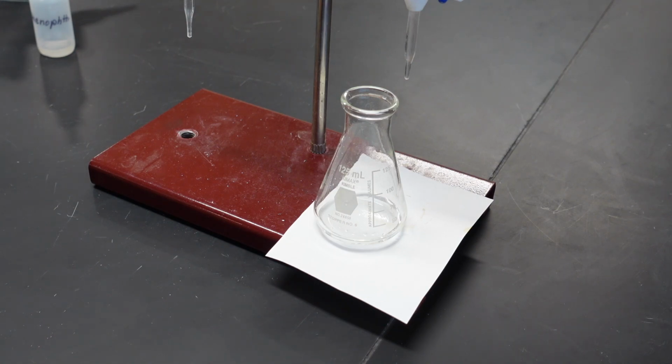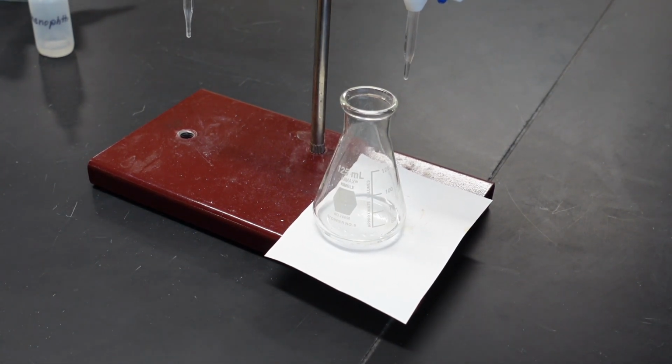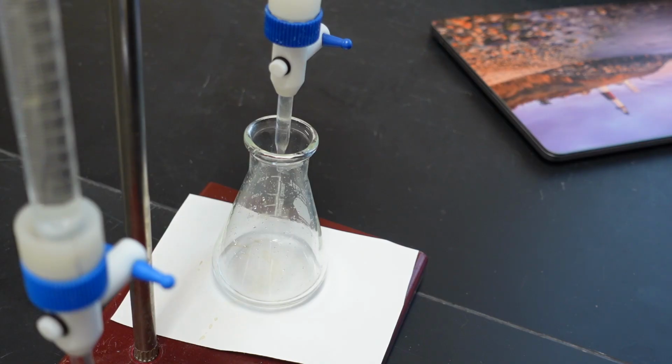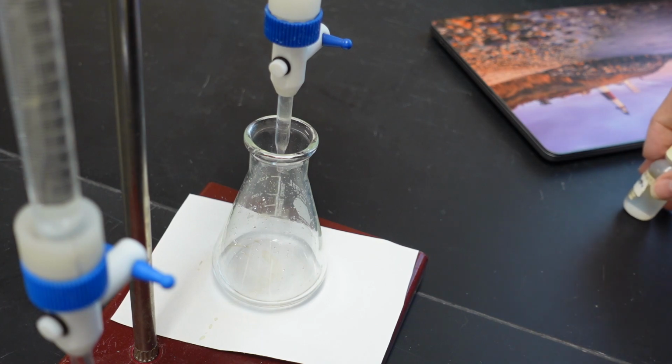And what I will do is I will titrate this with the base until 1 drop makes the difference between it being clear and staying pink. And now we are ready to titrate with our base. Here we go.